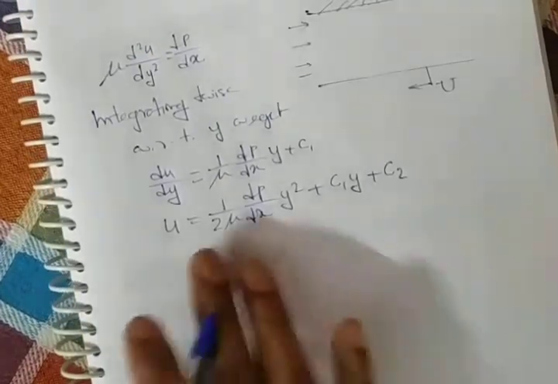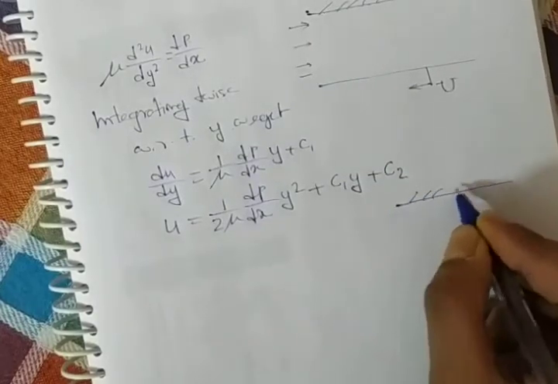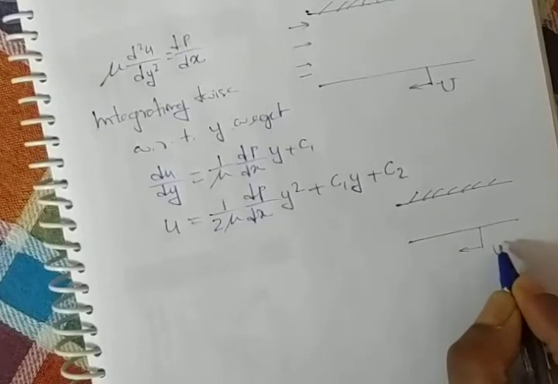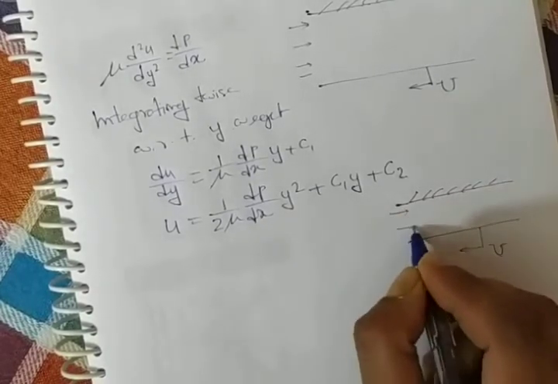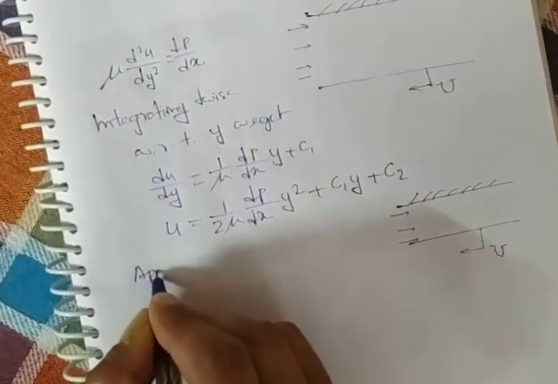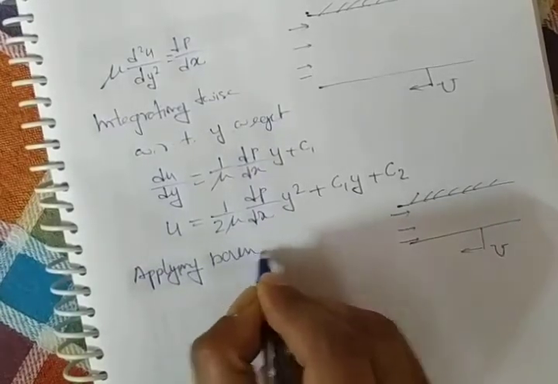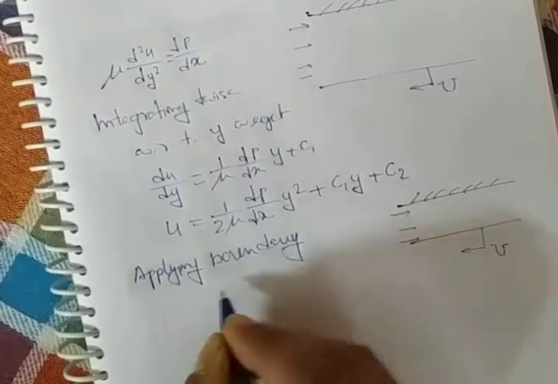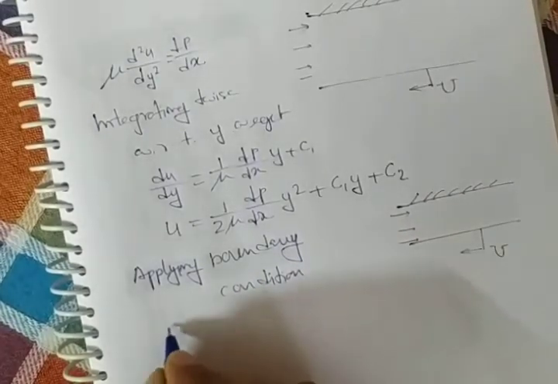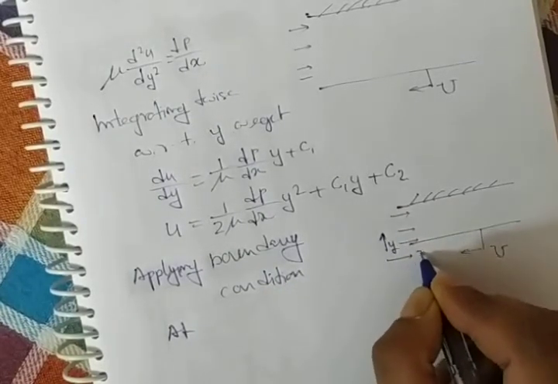Now apply the boundary conditions for this scenario. The upper plate is fixed, the lower plate is moving in this direction, and this is your fluid flow. This is your y, this is your x.